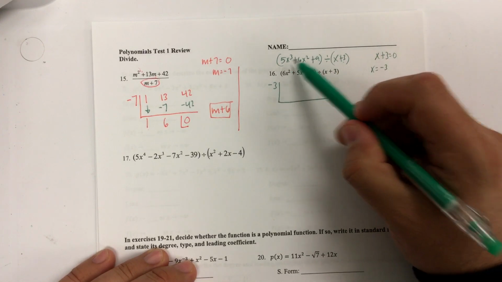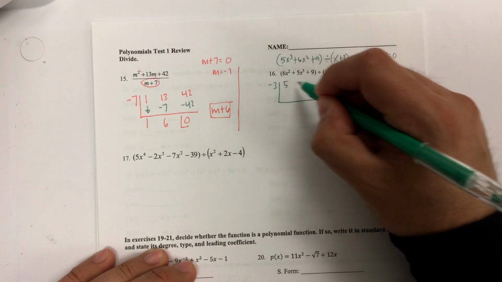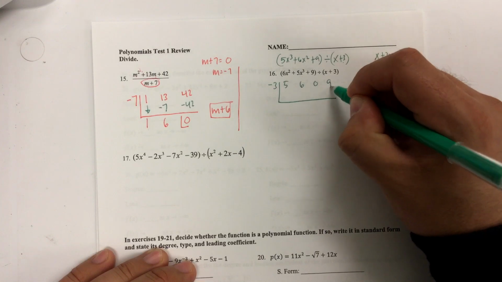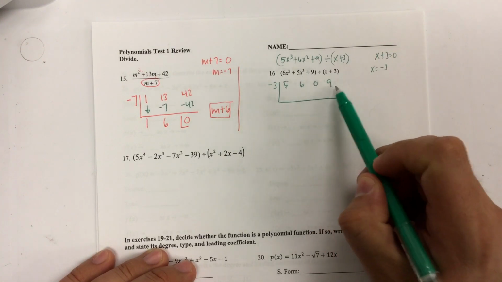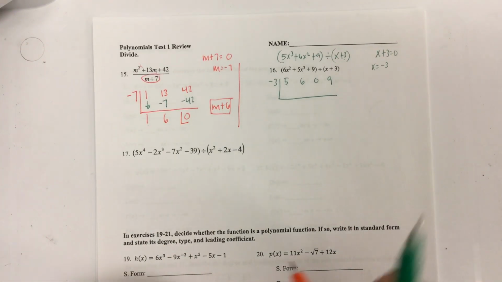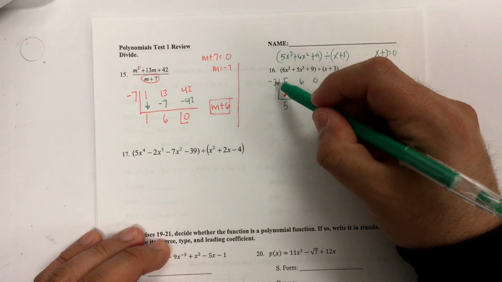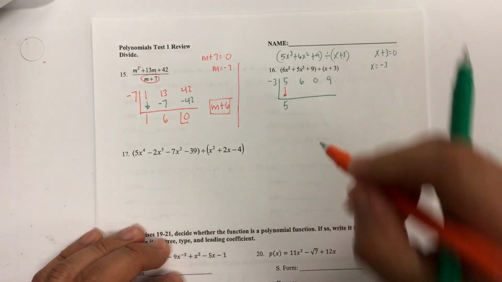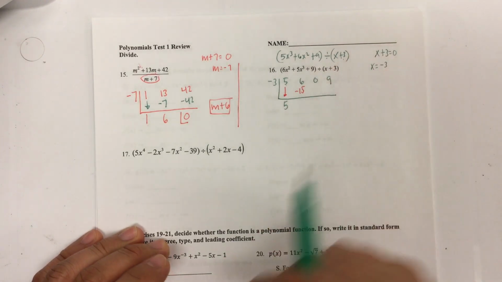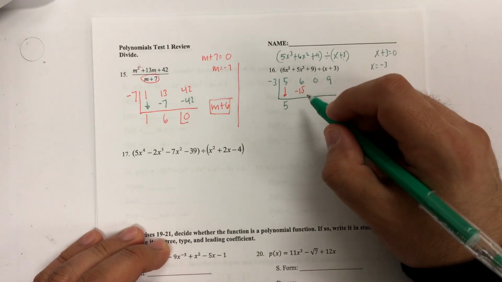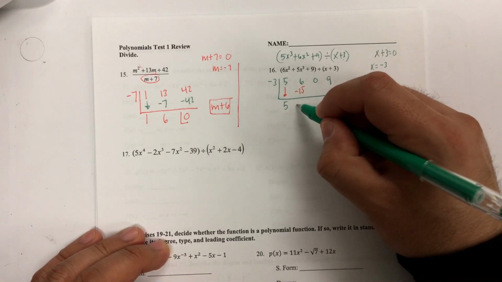Over here, we have x cubed, x squared, but no x. So 5, 6, 0, and 9. So x cubed, x squared, x, constant. And we just go through that process of synthetic division. We're going to drop the 5. Pivot point times 5, so negative 3 times 5 is negative 15. 6 minus 15 is going to be negative 9.